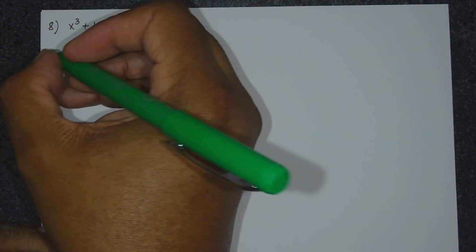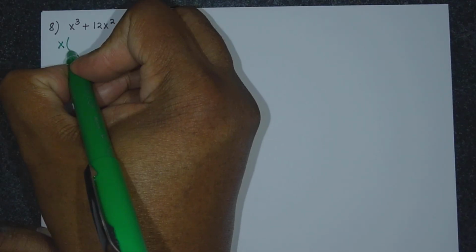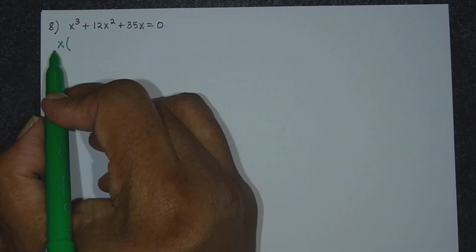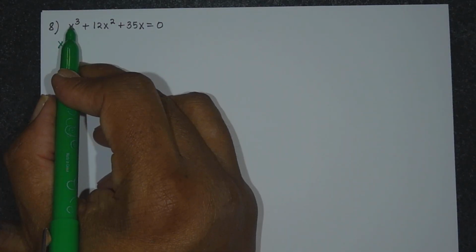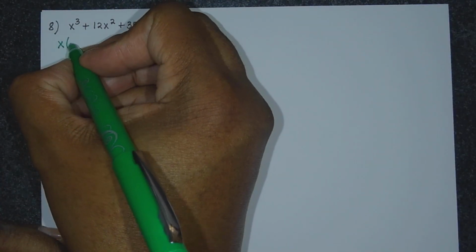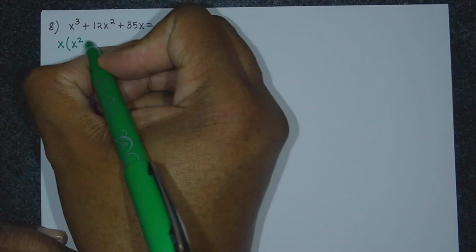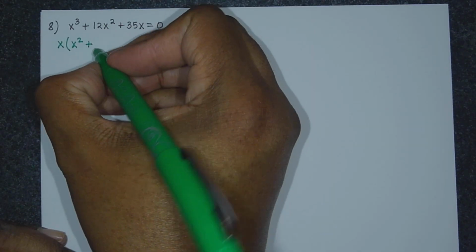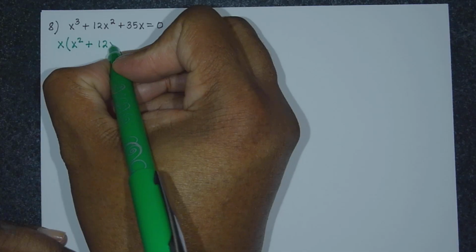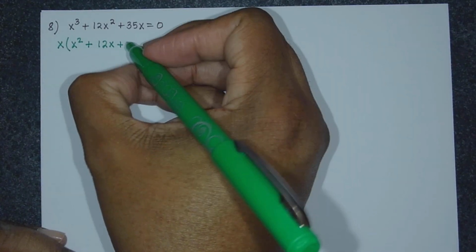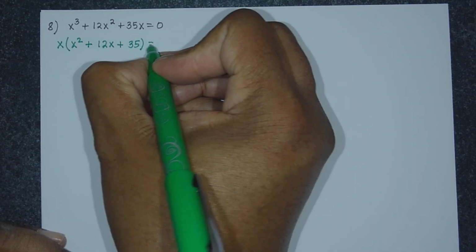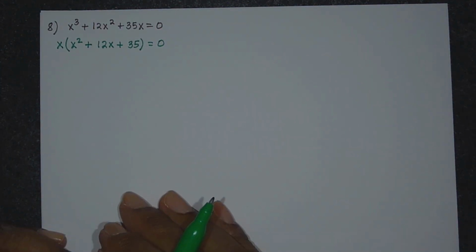We can factor out the x first. And to get what's inside the parentheses, we'll divide each term by that common factor of x. So here we got x cubed divided by x, which is x squared, plus 12x squared divided by x, that's 12x, plus 35x divided by x, that's 35, and that's equal to 0.